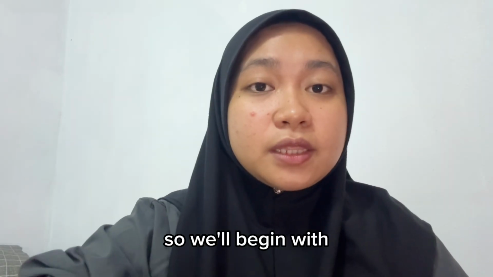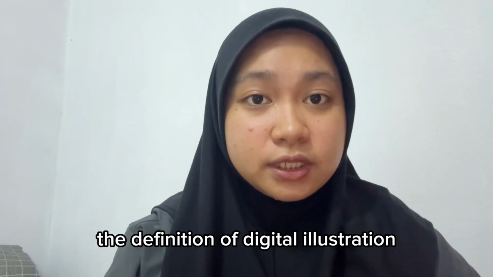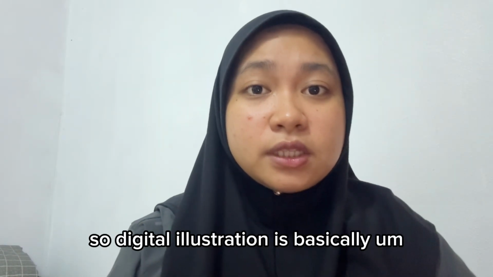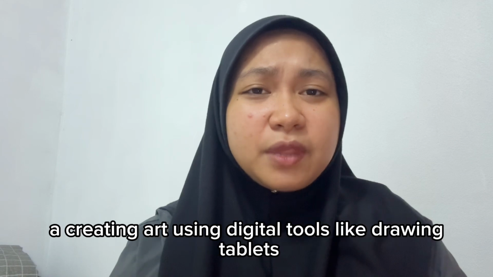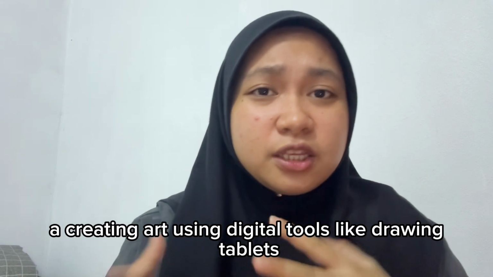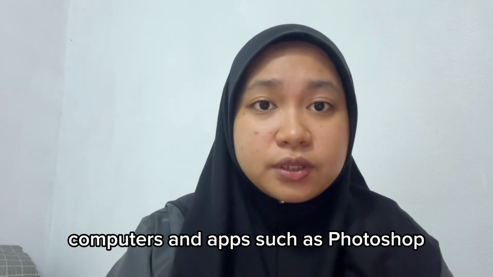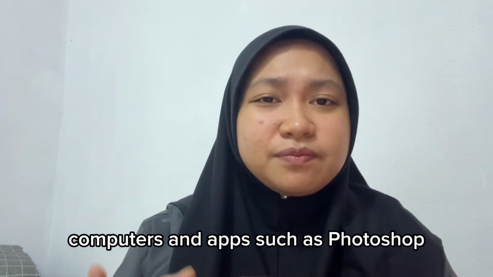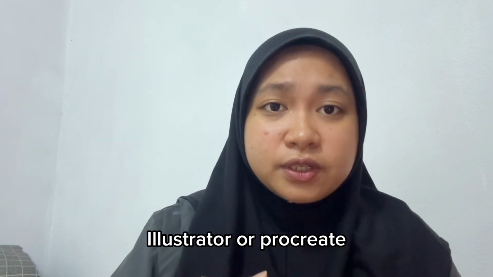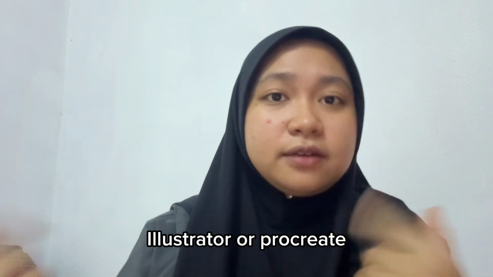So we'll begin with the definition of digital illustration. Digital illustration is basically creating art using digital tools like drawing tablets, computers, and apps such as Photoshop, Illustrator, or Procreate.